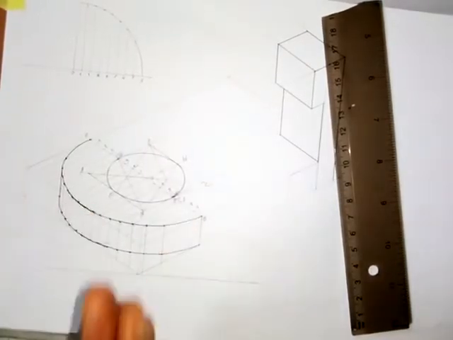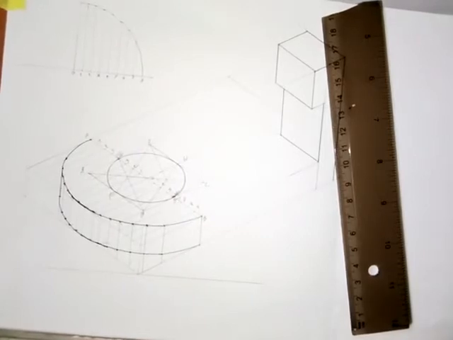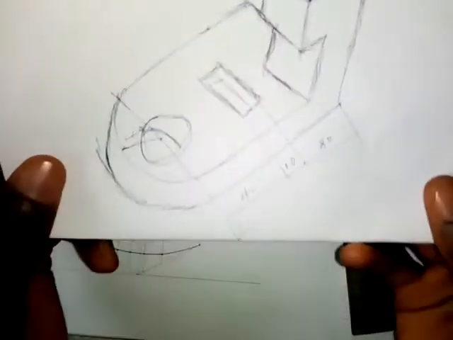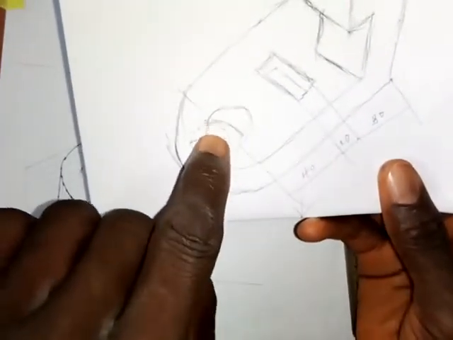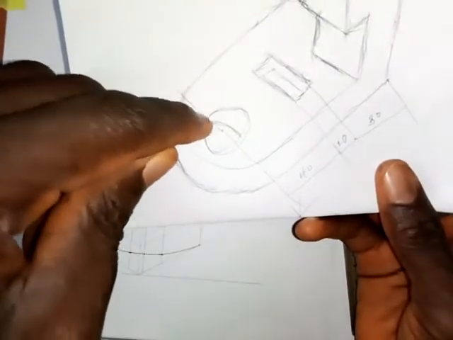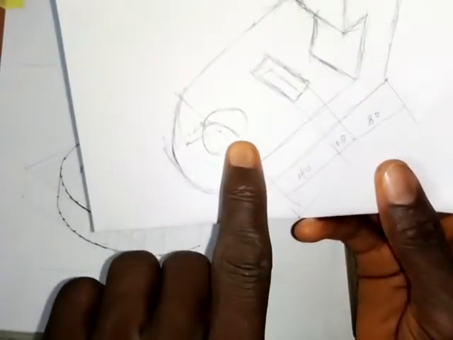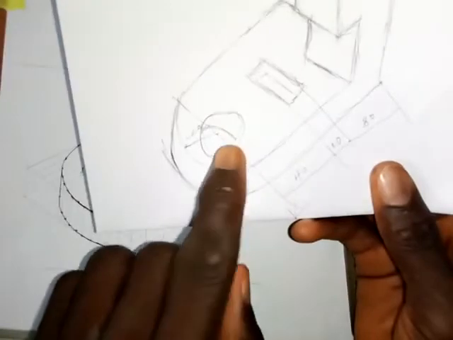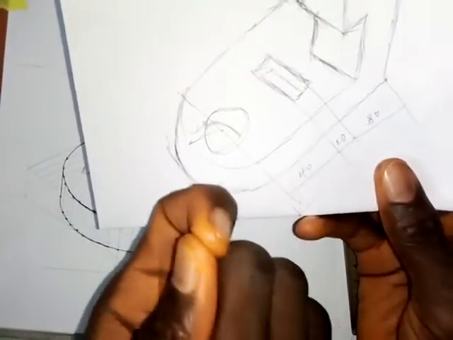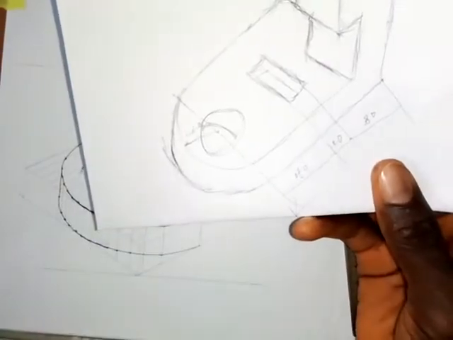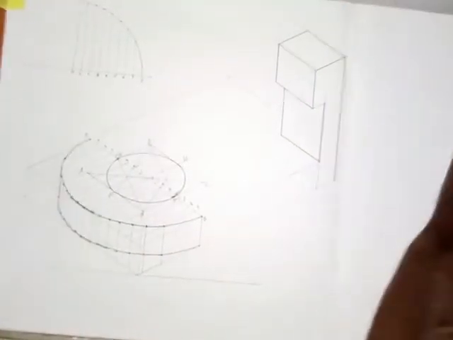Okay, so I've produced the isometric circle, but it's not complete yet, because if you have this object as a real object in your presence, you will see a curve down. If you look into the hole, you will see a curve down the edge of the hole, under the object. So I need to produce that, and this is how to produce it.